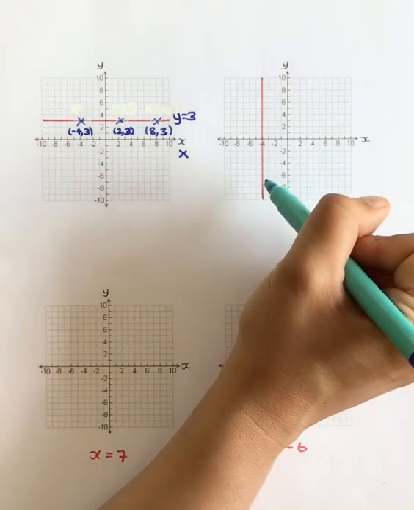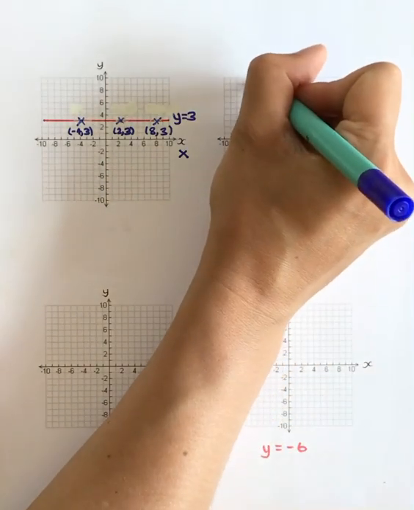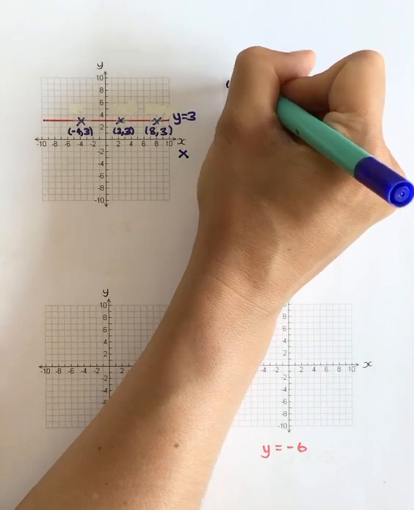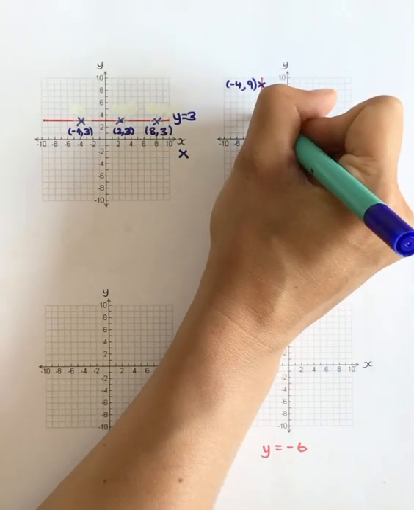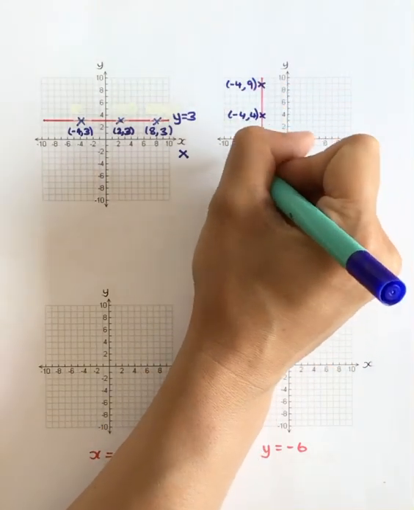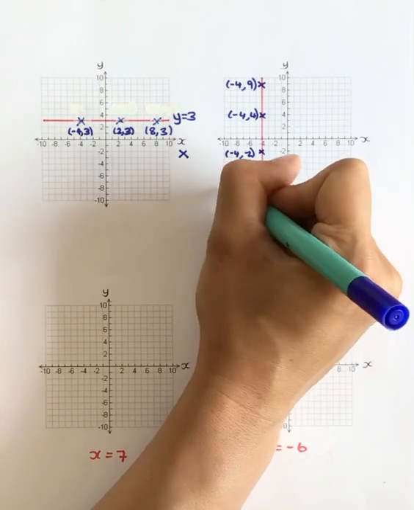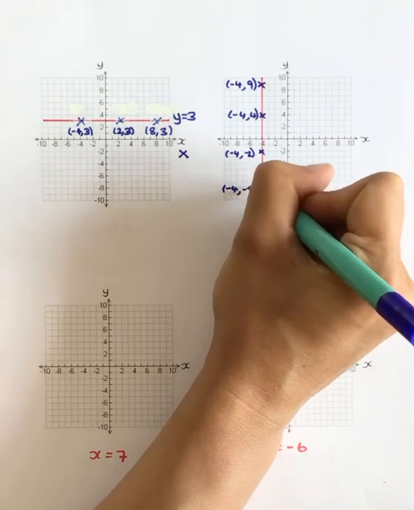Let's have a look at a vertical line. If I look at some of the coordinates on this line, this one here will be -4, 9. This one here is -4, 4. This one here is -4, -2. This one here is -4, -8.